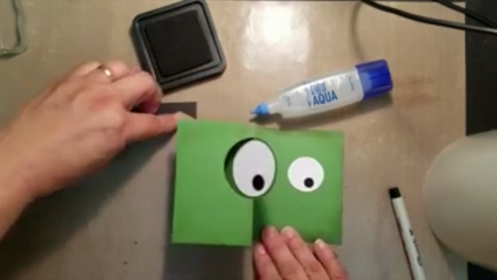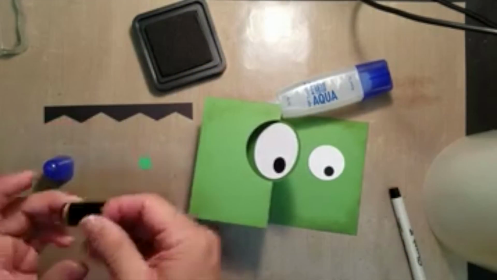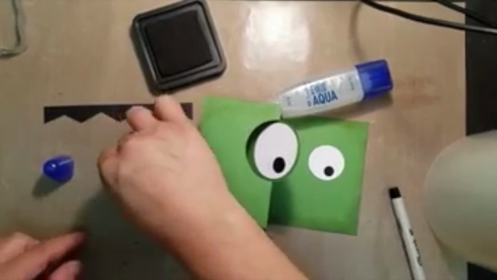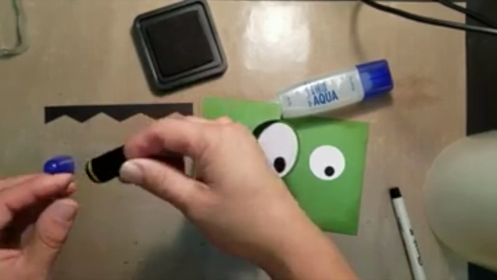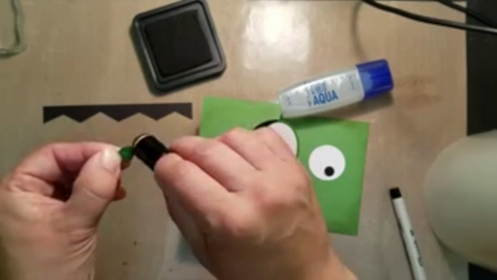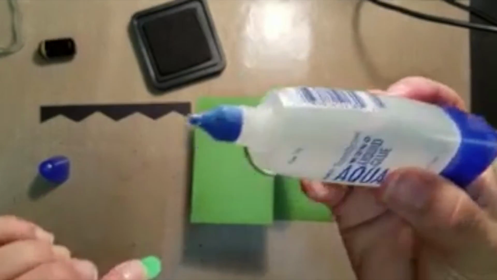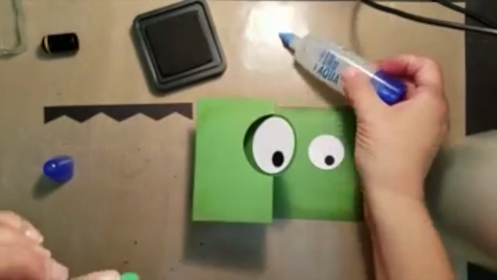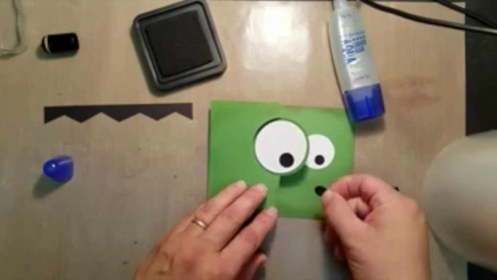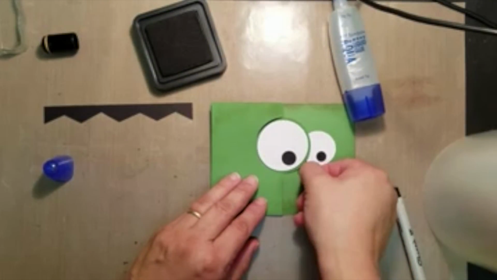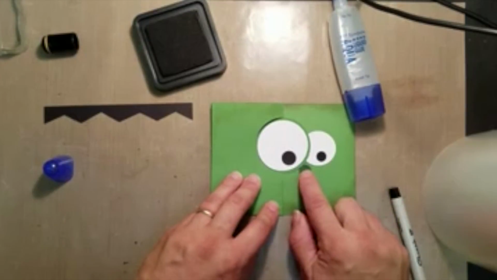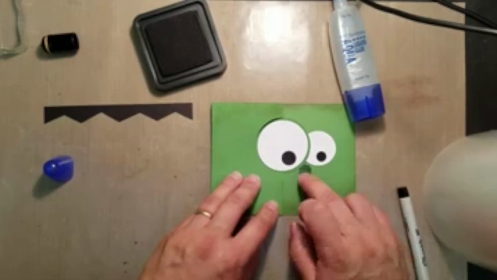And I'm just going to put a little ink on the nose here, just to make it a little darker. Okay. And put a little glue. And of course, these options are totally up to you what you want to do. I'm just going to put that nose right about there.